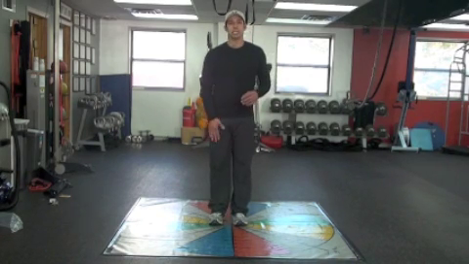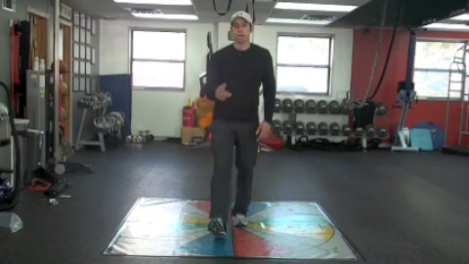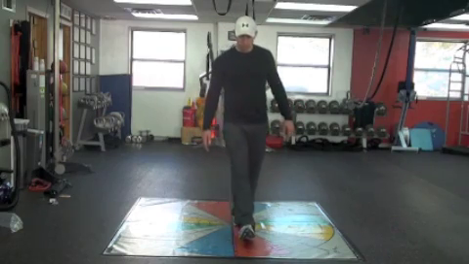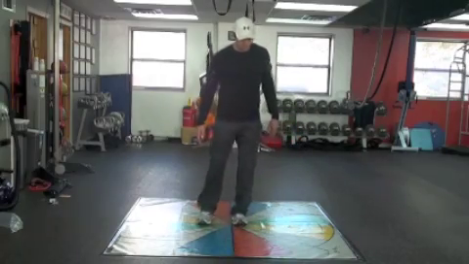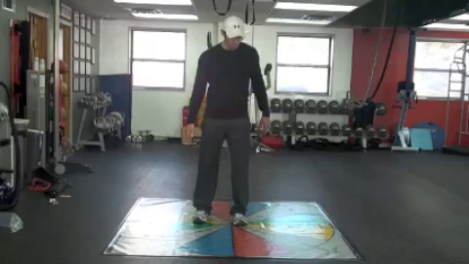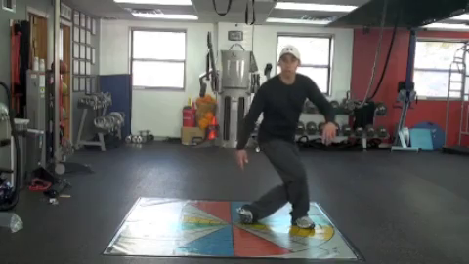Now, I want to stay with the same foot, because not only can I step forward to my right, but I could also step forward to my left. So I just come here a little bit, and a little bit more, and a little bit more, and you're probably starting to get the point. And then I come straight lateral across the body.